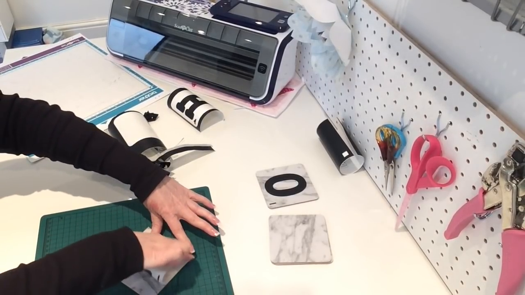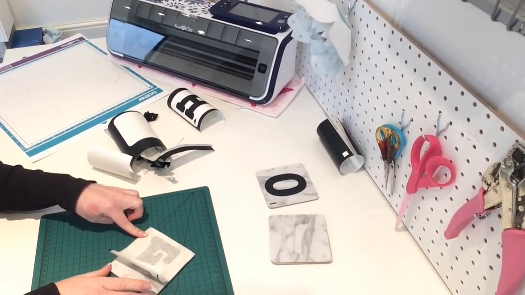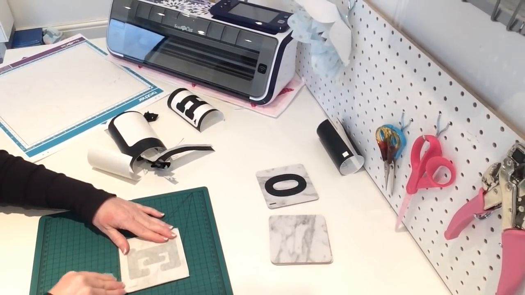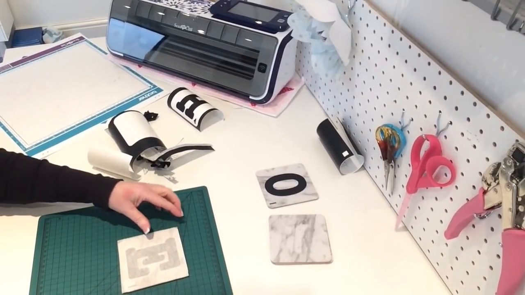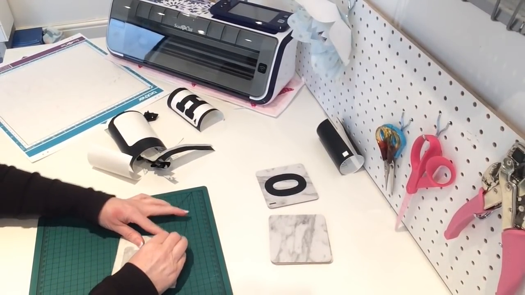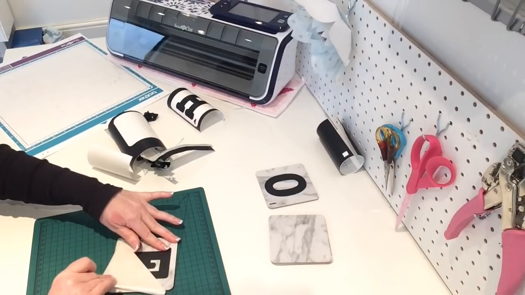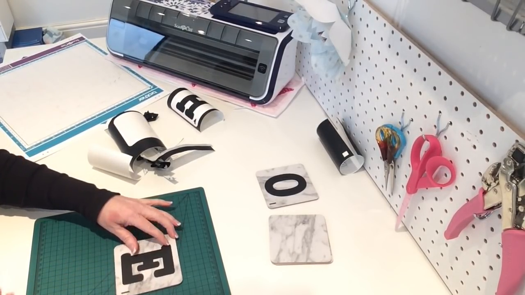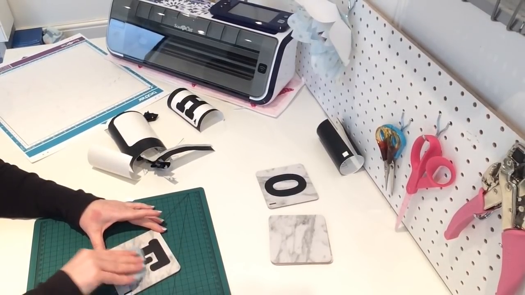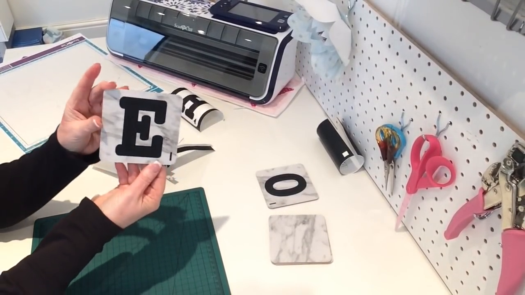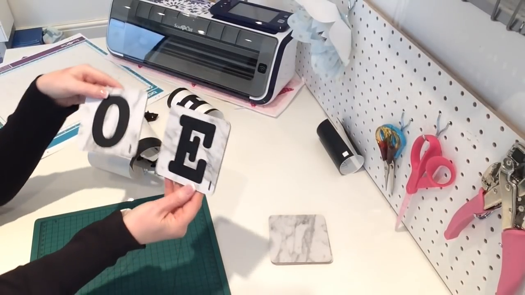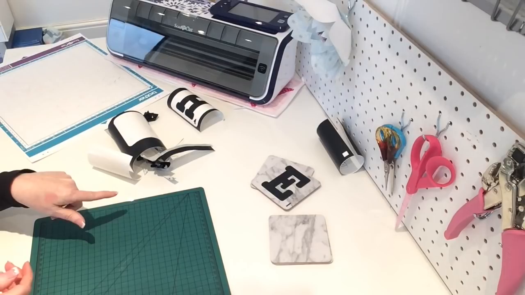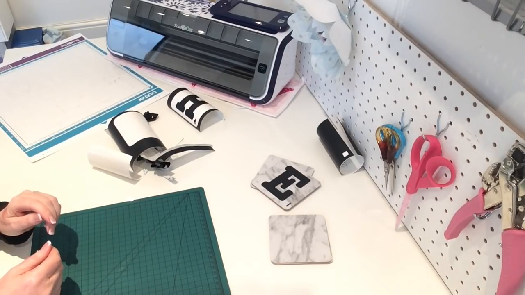So I've just got the top edge and a bit of the side lined up. Now I'm going to burnish it down and peel it back. And there's my next letter. So I've got the start of my Scrabble letters. So I'll just do the other two and then I'll show you when it's all finished.